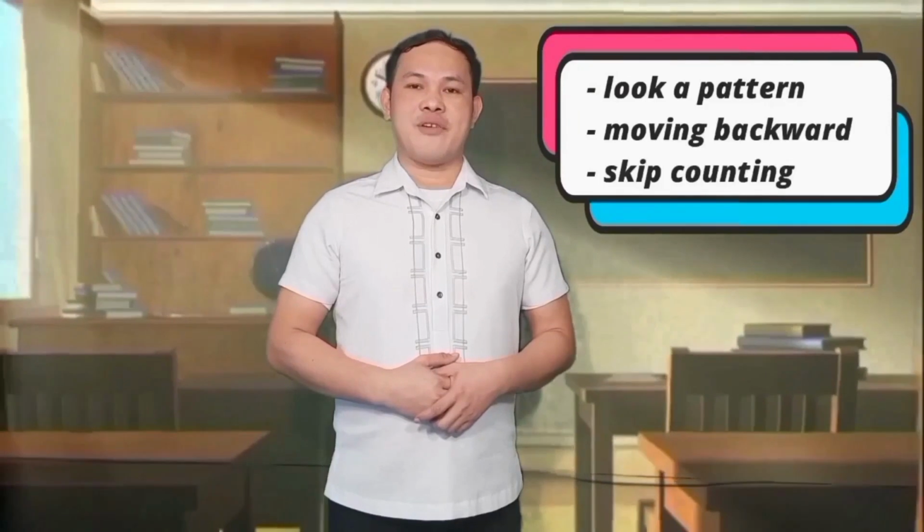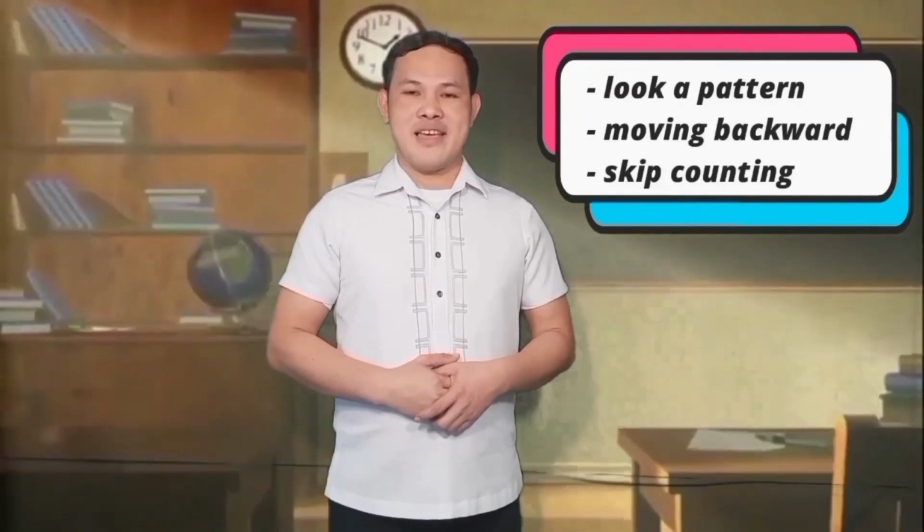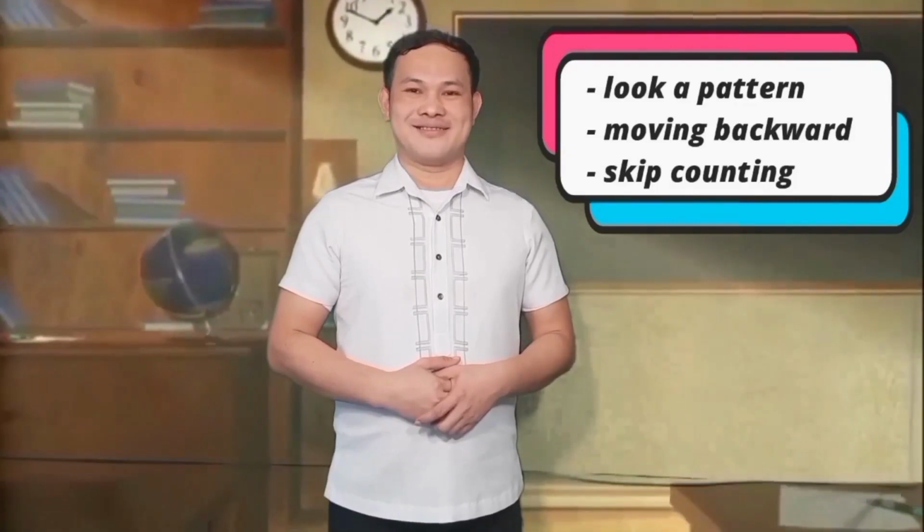You did great, children! Again, what are the strategies that we use in solving different problems? Well done! These are the strategies that we use in solving a problem. First, we look for a pattern. Another is by moving backward and by skip counting. That's all for our lesson today. Congratulations and thank you for actively participating.